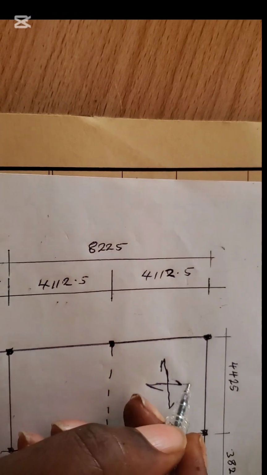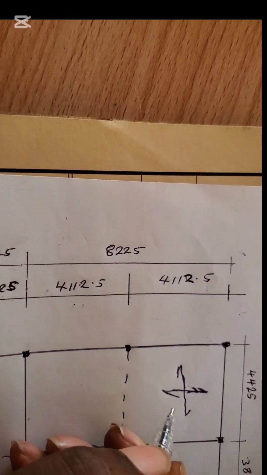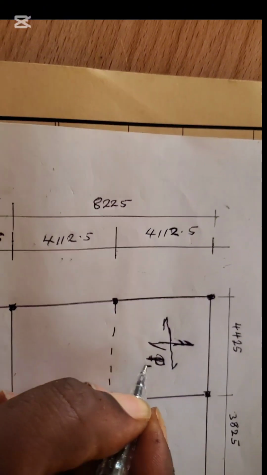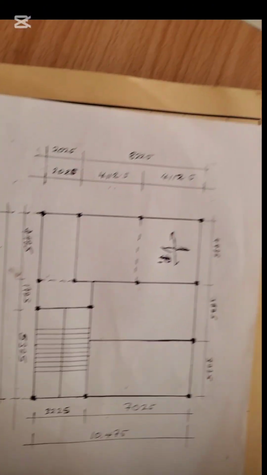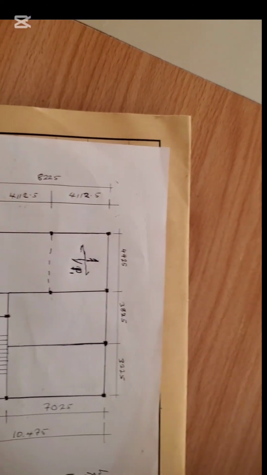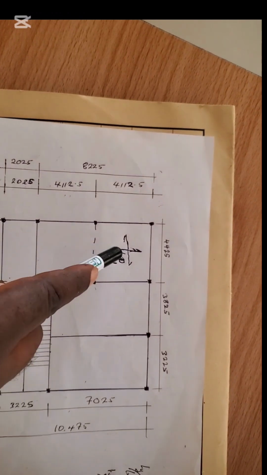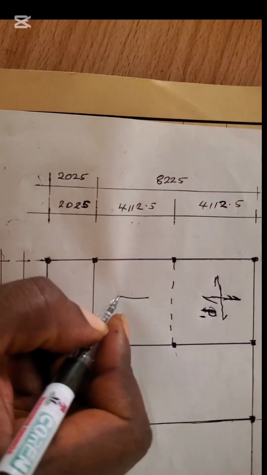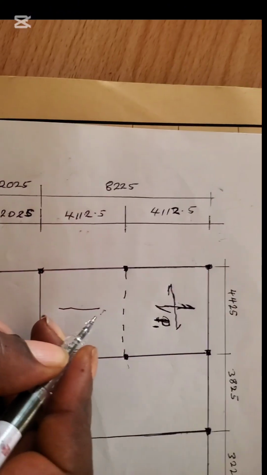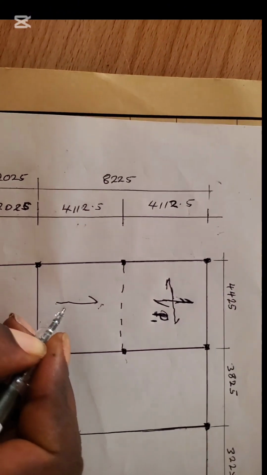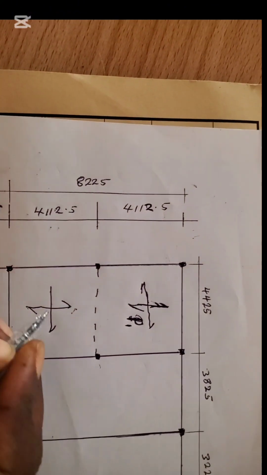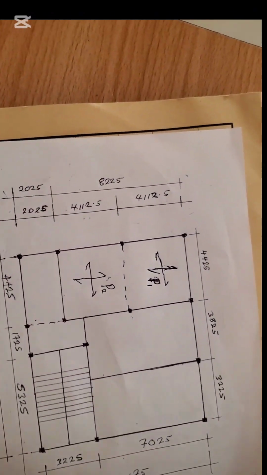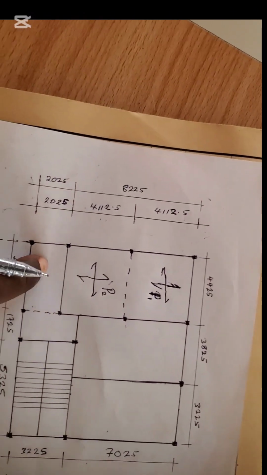Don't mind my diagram. This is a two-way slab. That's panel 1. Now let's go to this panel and this panel. They are similar, so it's a two-way slab. It's panel 2. Then we have this other panel.